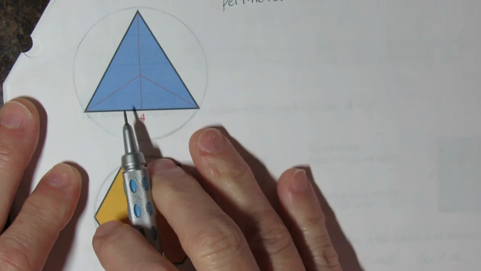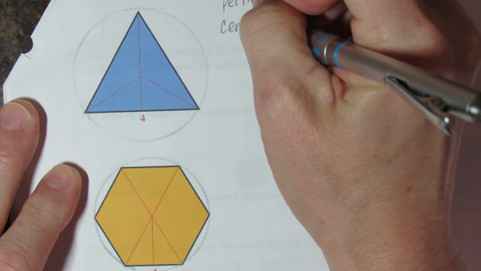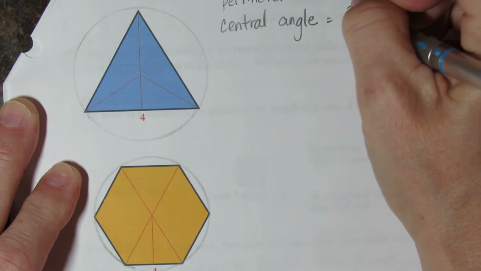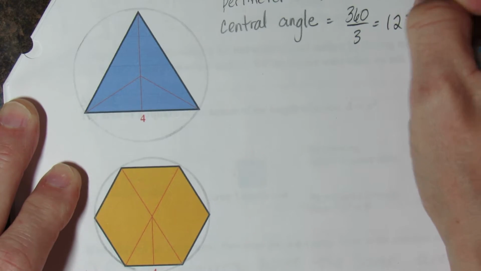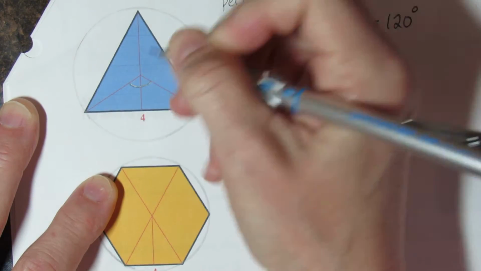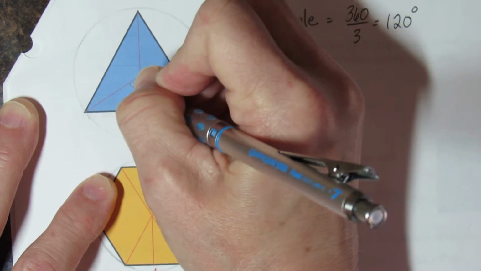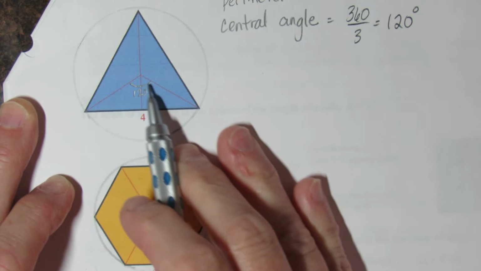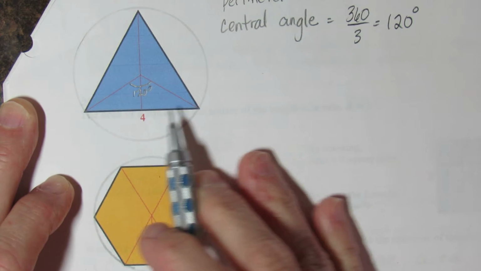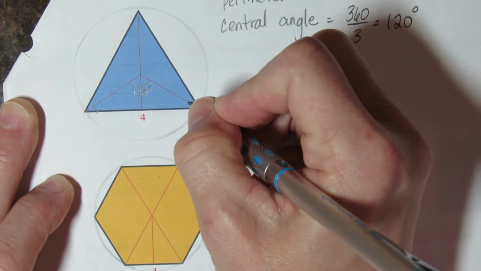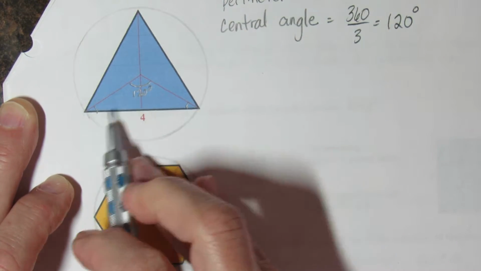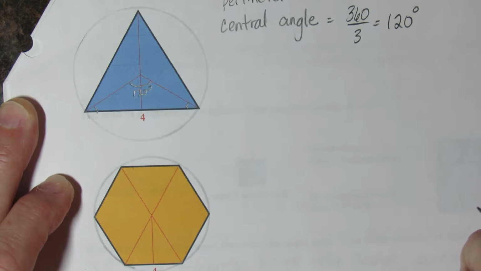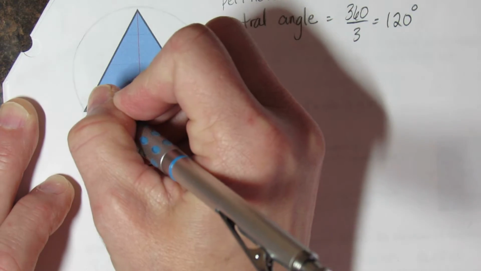All right. The central angle is going to be 360 divided by 3, since there are 3 sides. So 360 over 3 is 120. So this angle is 120 degrees. And since this is an isosceles triangle, these angles are going to be 180 minus 120, because the triangle has 180 degrees total. So 180 minus 120 is 60, so each one of these is going to be 30.